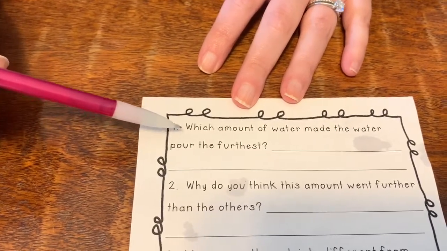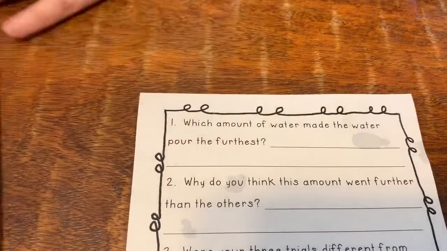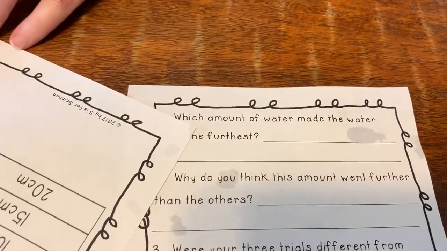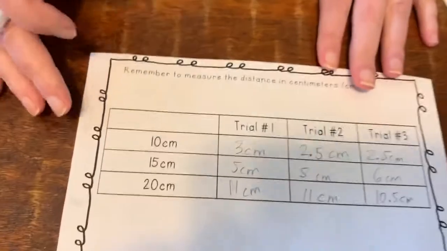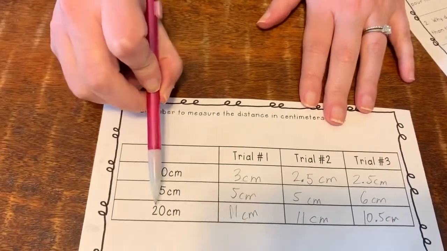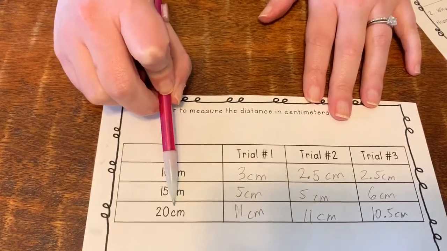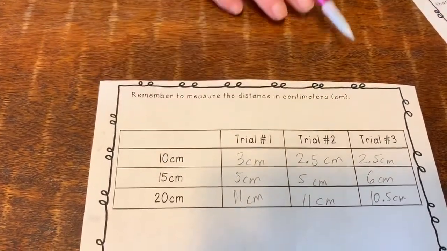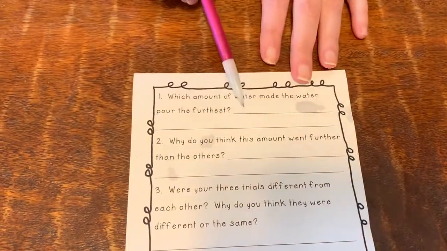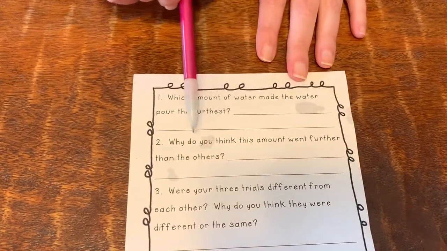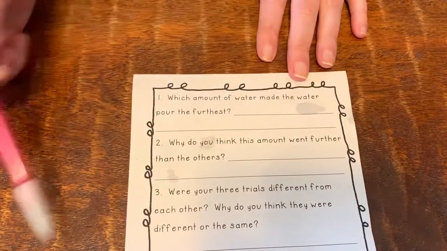Okay, so I think we can all agree based on the data that we have here that the water at the 20 centimeter mark poured the furthest, and by quite a bit, I would say. Okay, so I would put the water at the 20 centimeter mark poured the furthest.